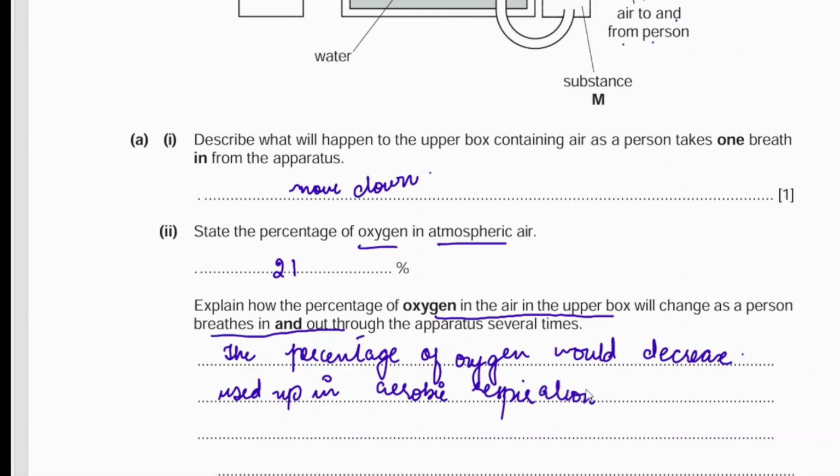And what else can happen? It would diffuse into the blood to make, first of all, oxyhemoglobin, and then that oxygen goes to the cells for aerobic respiration. So the order is opposite. It would diffuse into the blood.